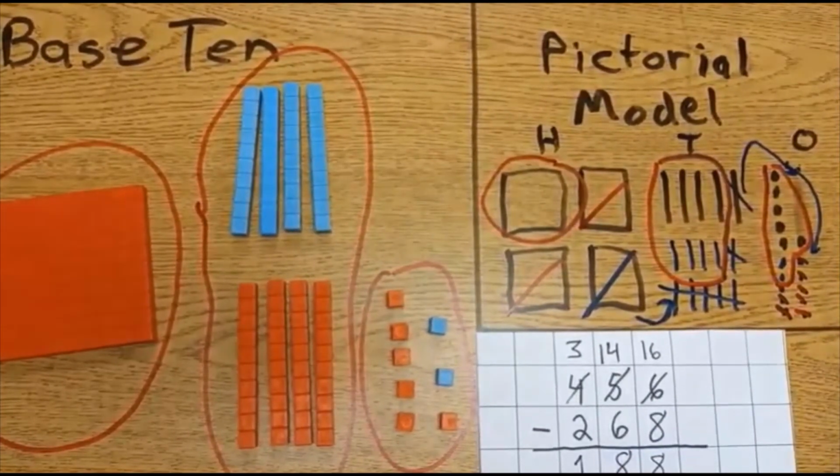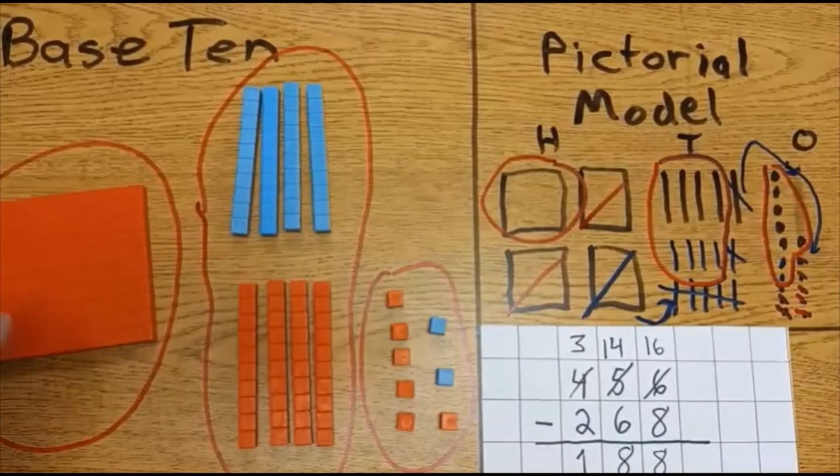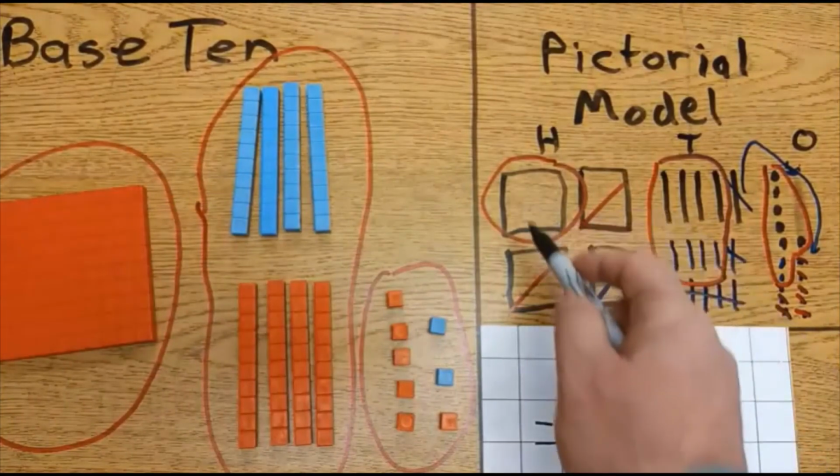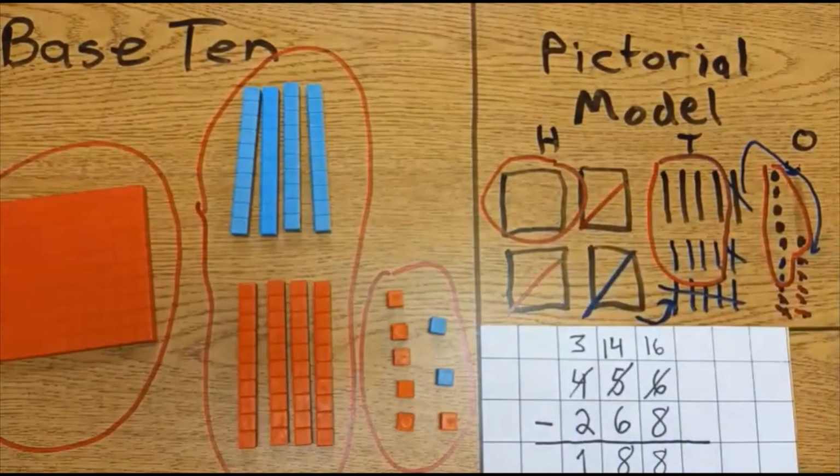So you can see on all 3 models, I have 188, 188, and 188. And that just shows you 3 different ways: use base 10 blocks, pictorial models, and the standard way to do subtraction with regrouping.